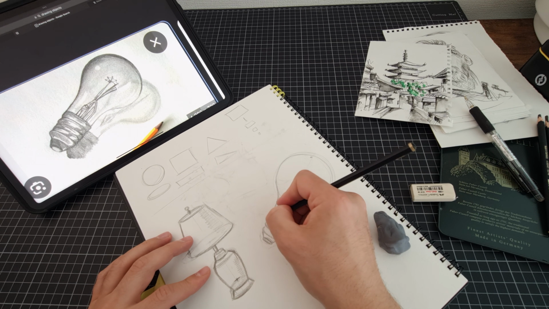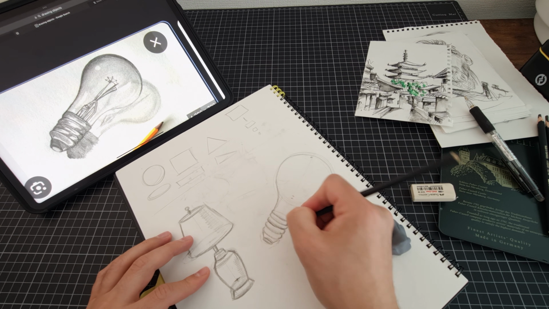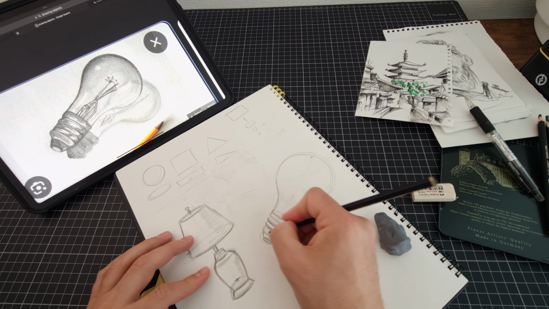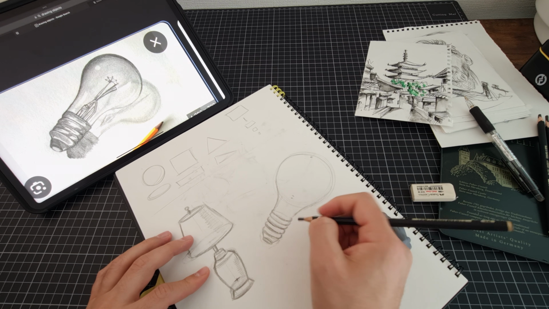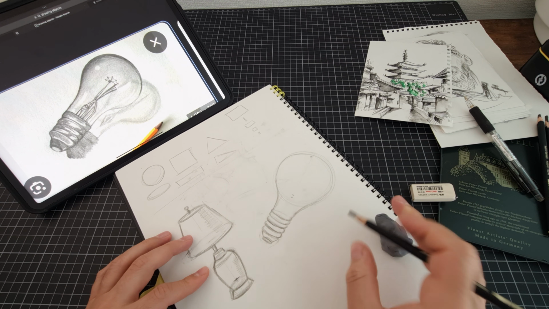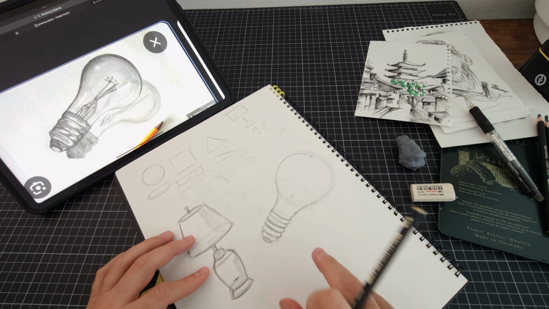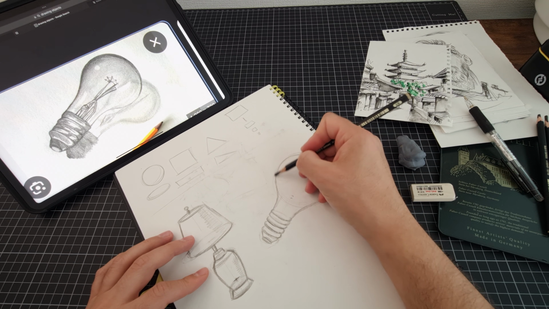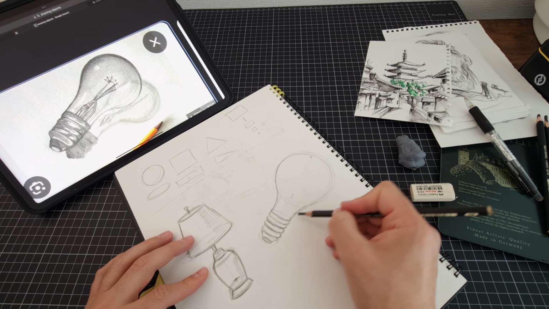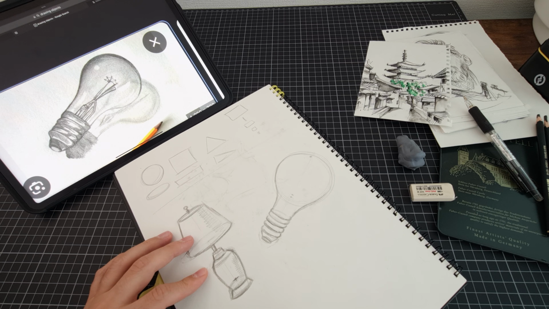But as you see, adjusting the shape now is easy and not complicated. Why? Because, as I said previously, the proportions are accurate, and that's why adjusting the shape gets much easier. Here we go, and now we have our lamp.